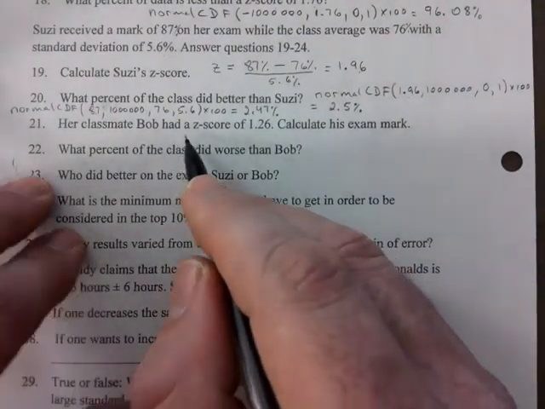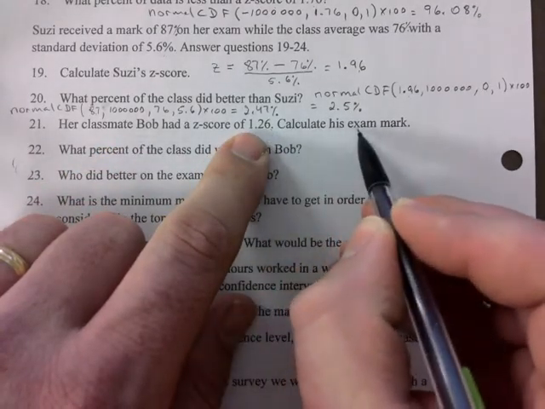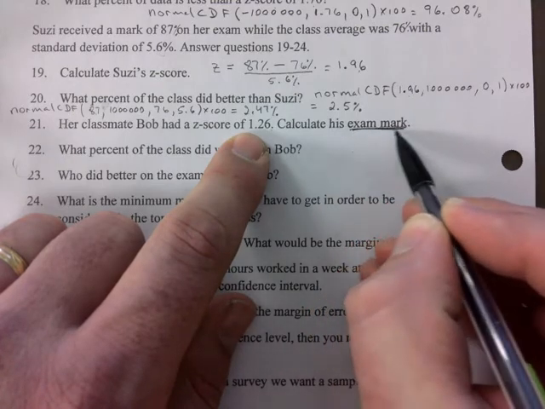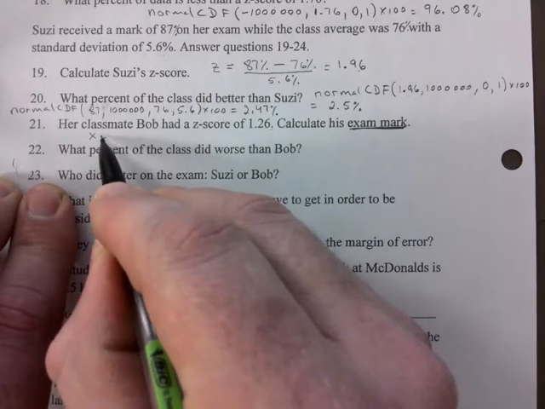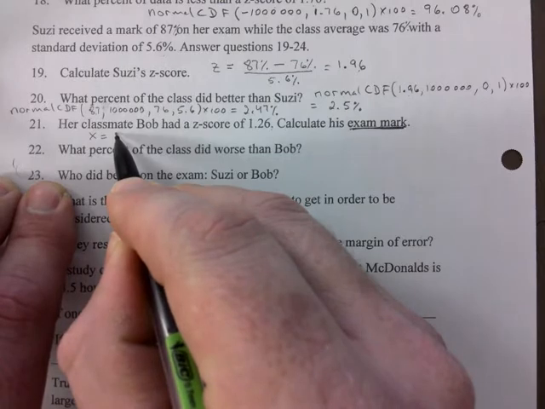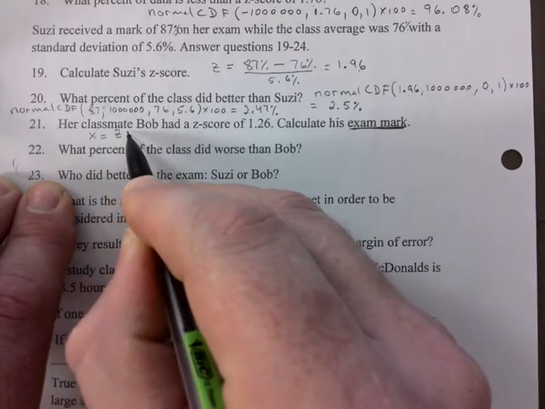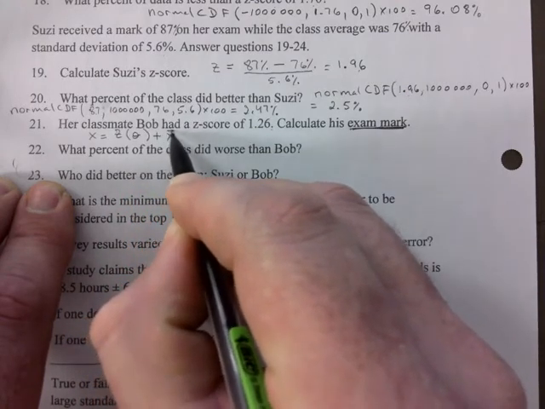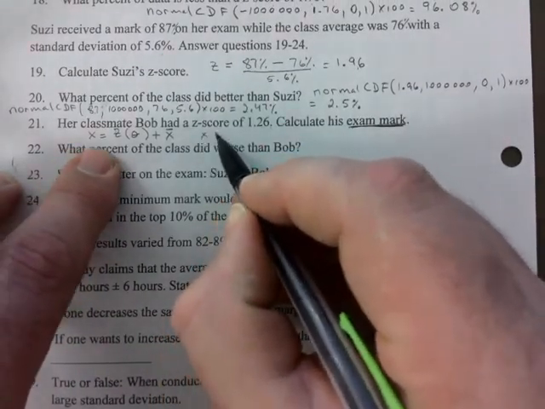Her classmate Bob had a z-score of 1.26. Calculate his exam mark. We're supposed to find the exact mark. So what we're going to do here is use that formula. X is equal to, let me think, I think it's z times standard deviation plus the mean. I'm pretty sure that's what it is. Okay, Arlene is nodding, so I'm good.